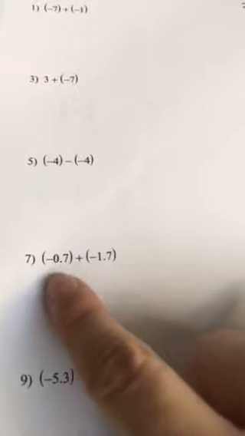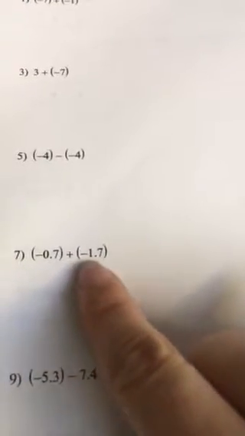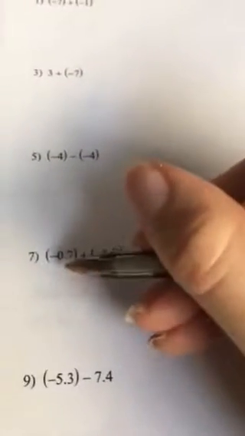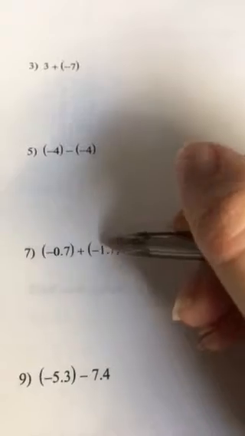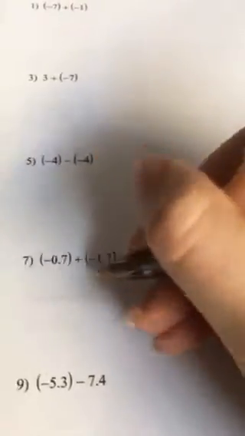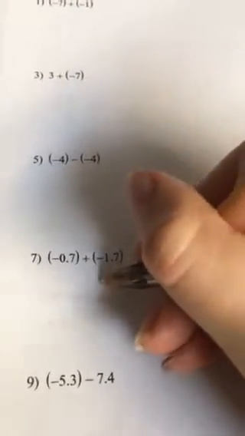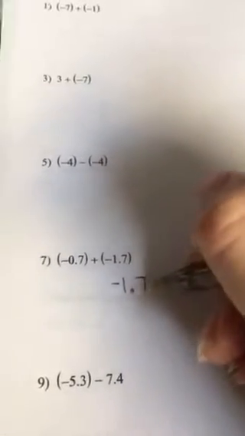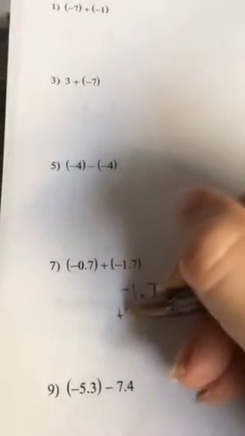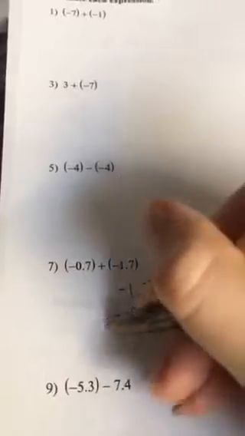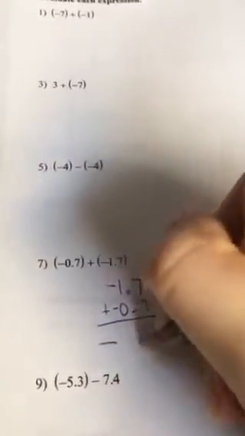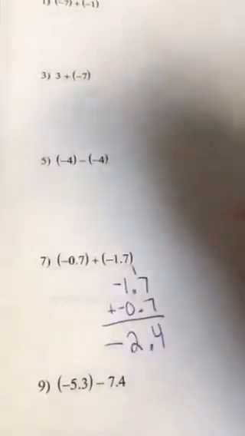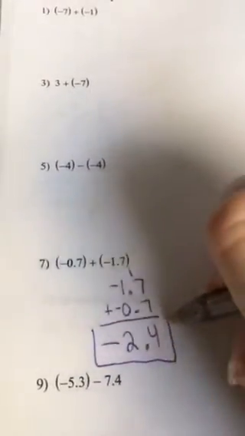Looking at number 7, I have negative 7/10 and a negative 1 and 7/10. So I kind of think about money. This is like I owe 70 cents and I owe $1.70. So how much do I owe total? Oh, I'm just going to add them together. And then I know my answer is going to be negative because I'm only adding negatives. And I get negative 2 and 4/10.